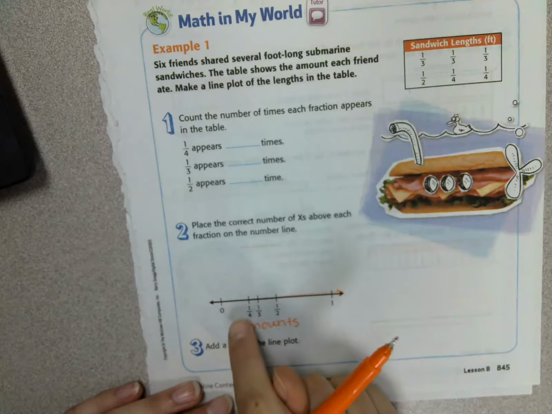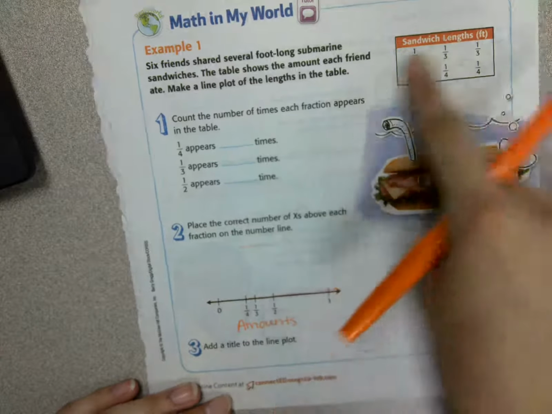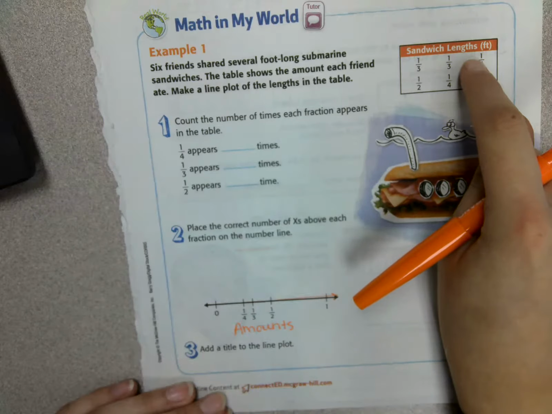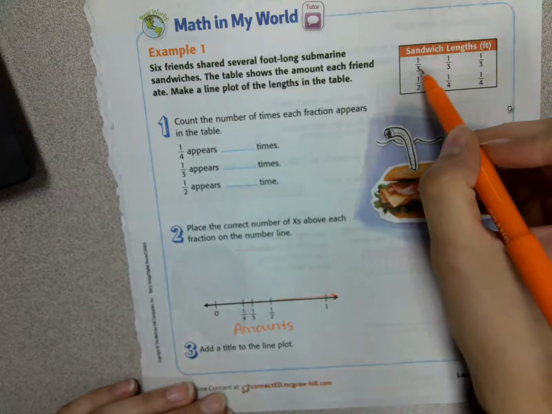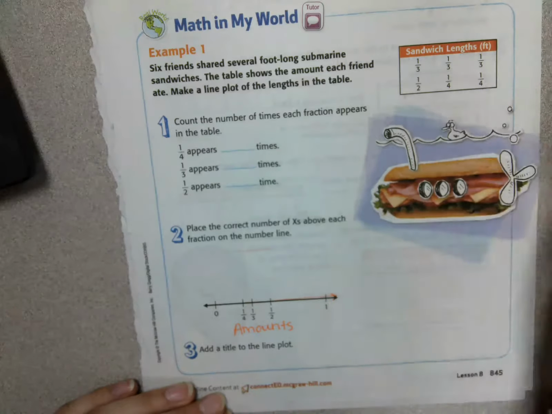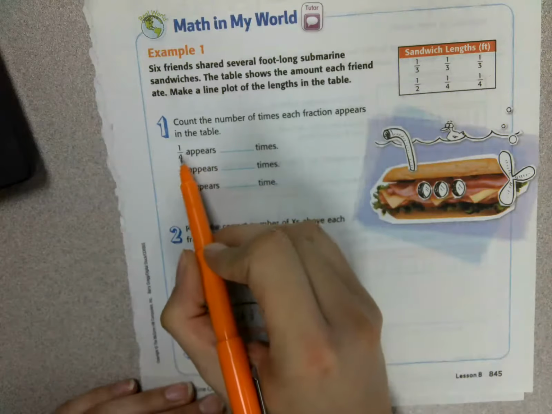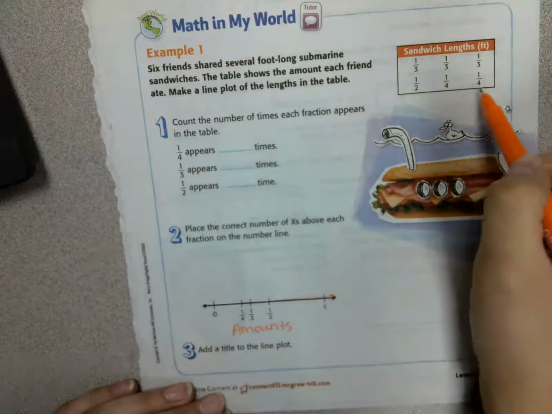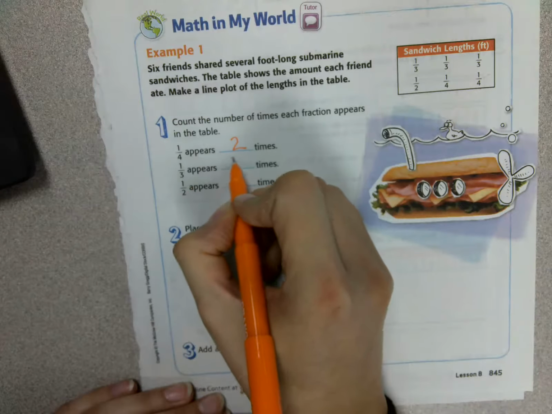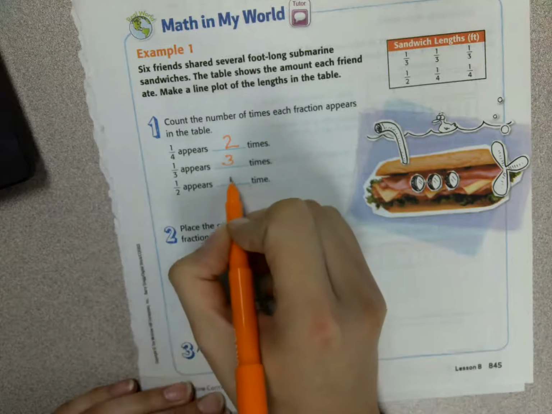And the next step is to put something down here that you're collecting data on. So this person is collecting data on the lengths that their friends ate of that sub, okay? So they have 1/3, 1/3, 1/3, 1/2, 1/4, 1/4. So this person had 6 friends, okay? We're going to look at this and see. 1/4 appears 2 times. 1/3 appears 3 times. 1/2 appears 1 times.